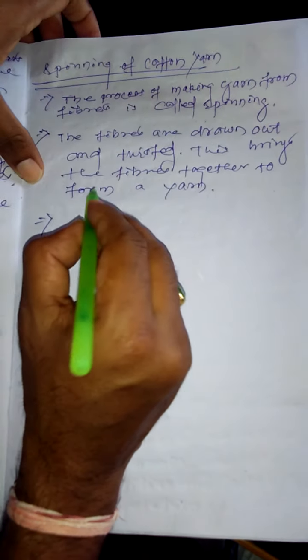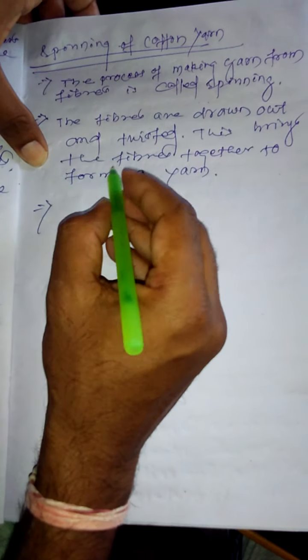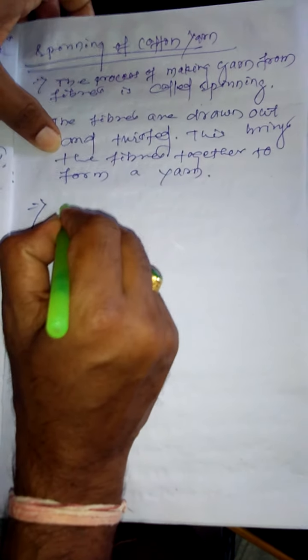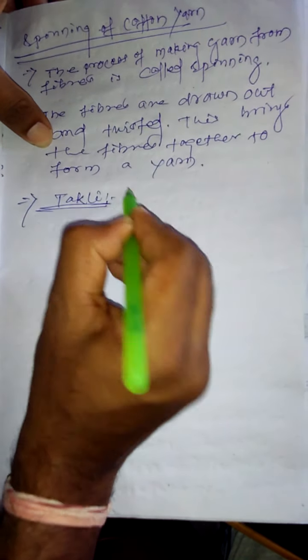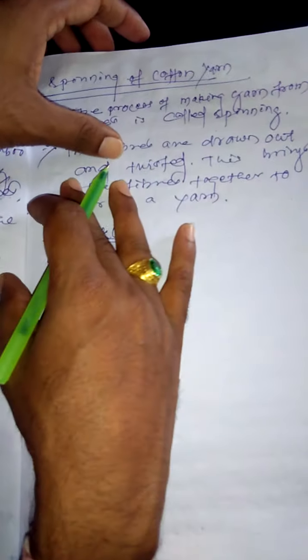Another point we have to discuss is called takli. Many students are hearing new words, but this is a very usable word.